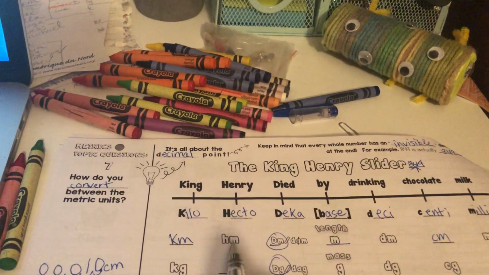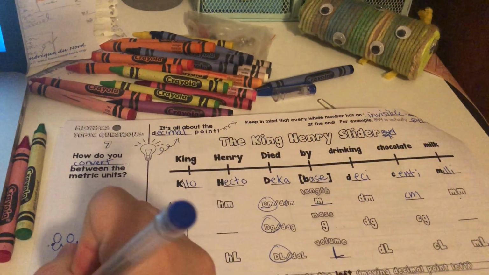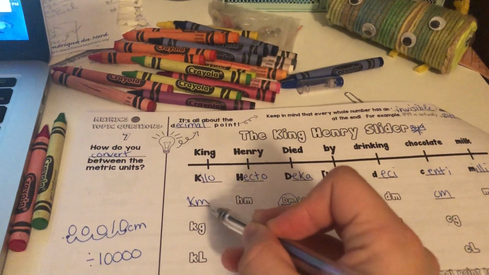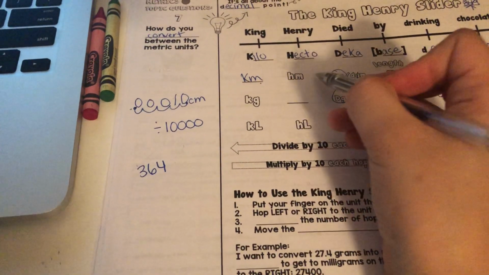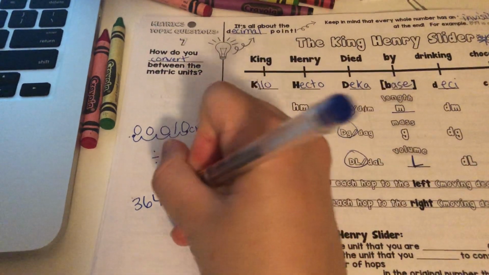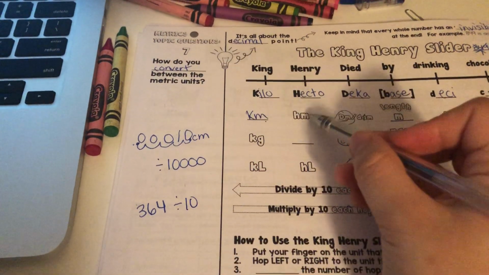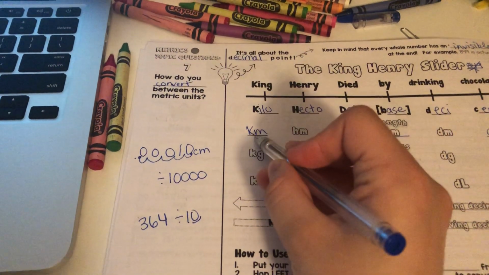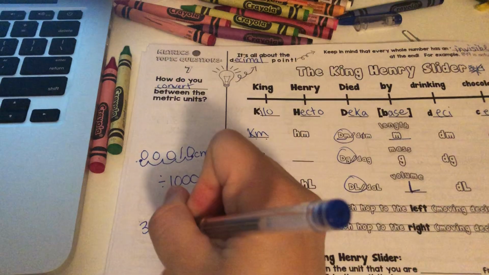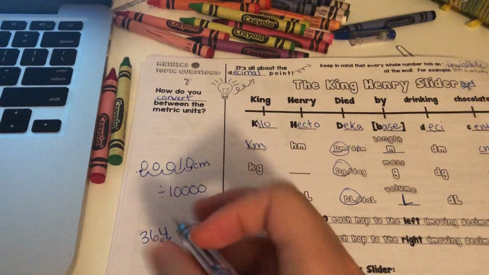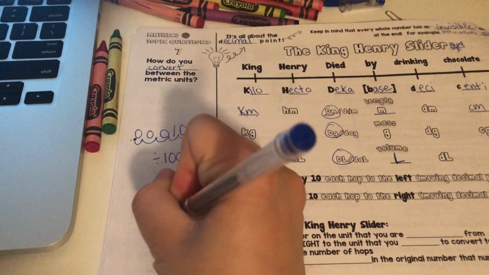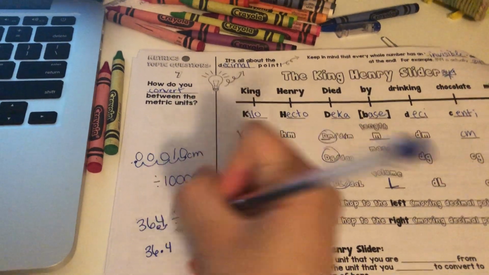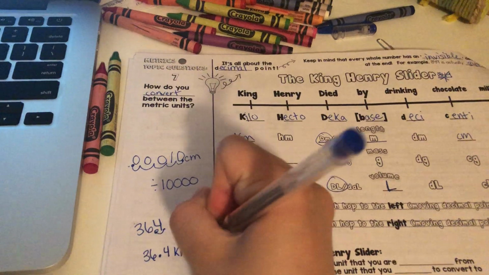If I were going from hectometers, let's say I had 364 hectometers and I wanted to go to kilometers, I only have to do 1 hop, divide by 10. So that would be 36.4 km.